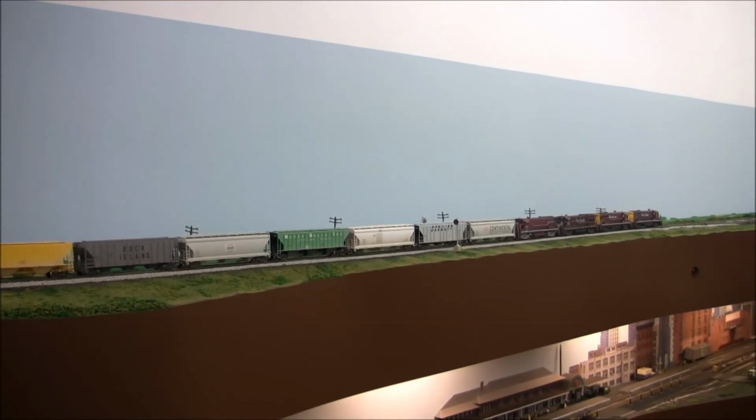We have 4 southbound trains running. The first one is a grain train operating here. He's got 40 cars of grain.